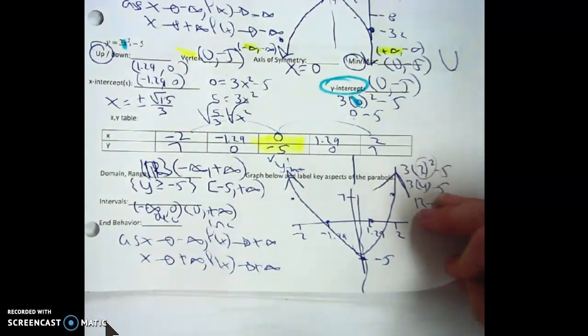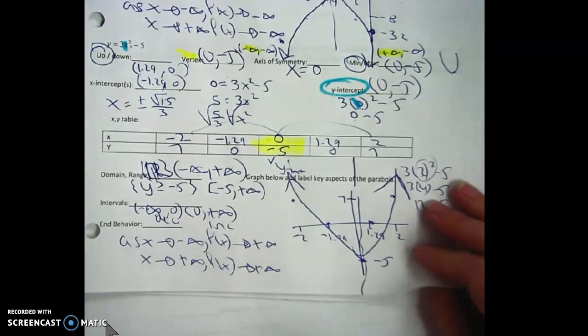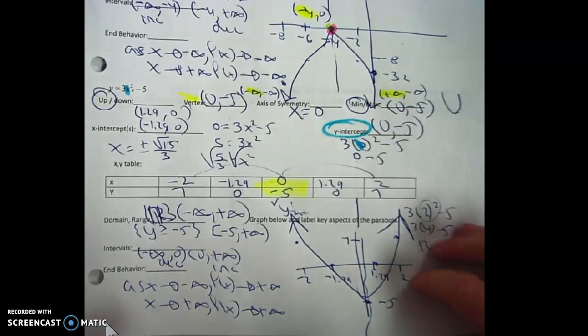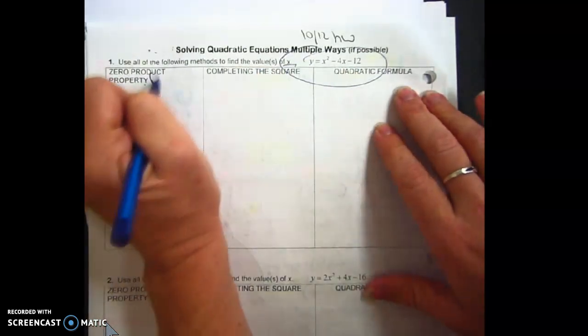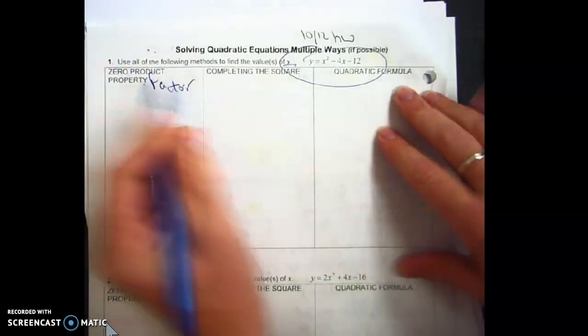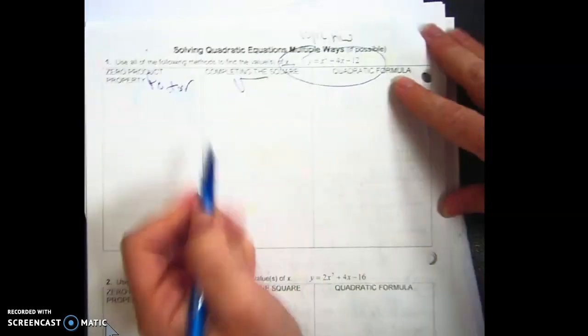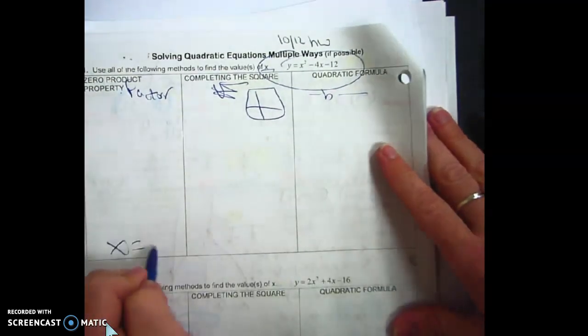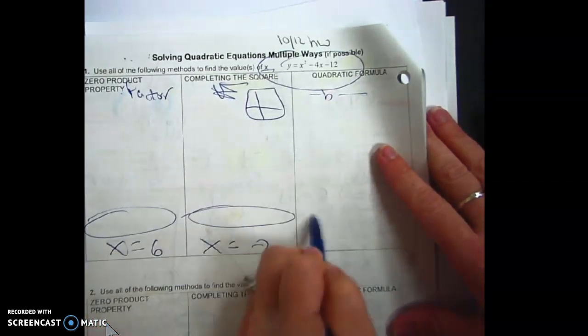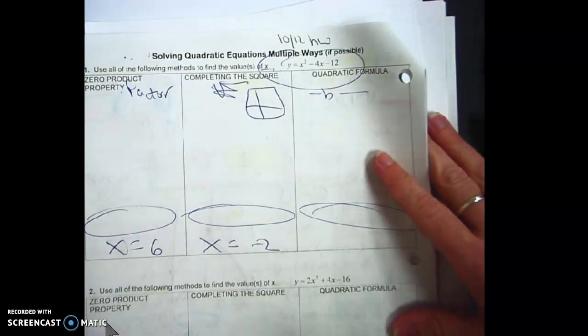Okay? I know I went a little bit fast, but I feel like at this point, that's where you should be. All right, let's look at the next page. The next page is going to be homework. You're going to have to solve this by the zero product property, which means factor. You're going to solve it by completing the square, which is like when you do your box, and using the big old formula -b plus or minus. Either way, each time you should get x equals 6 and x equals -2. You're going to prove it here, here, and here, and they should all be the exact same thing.